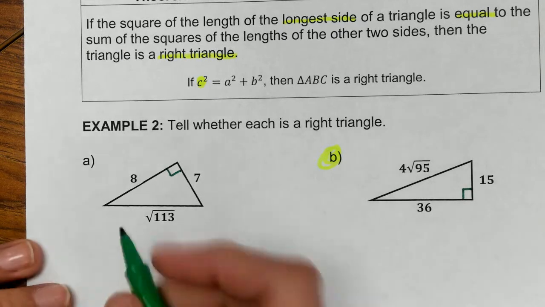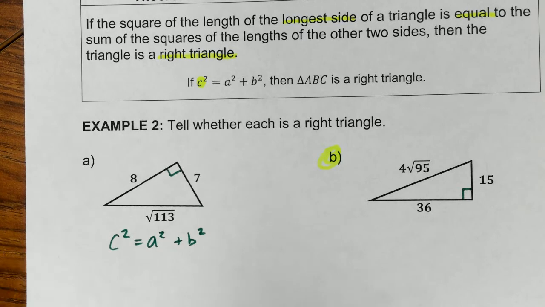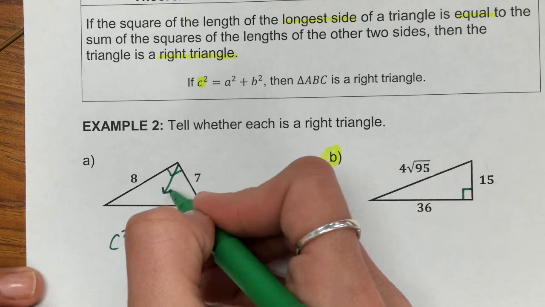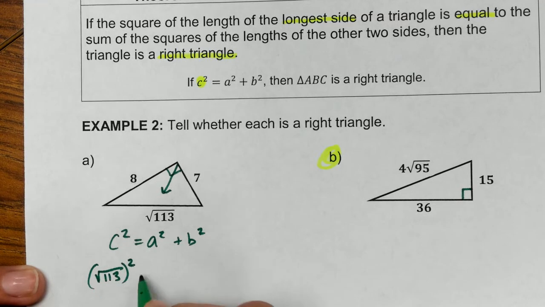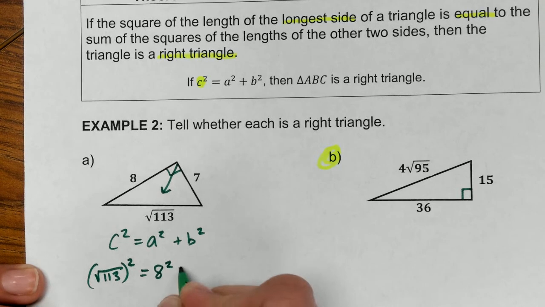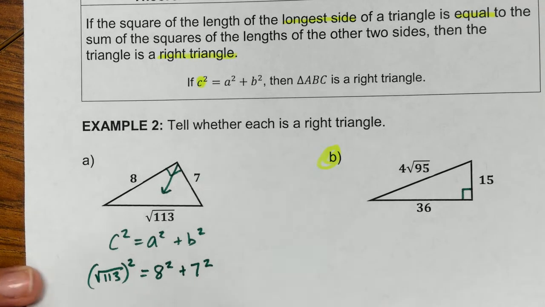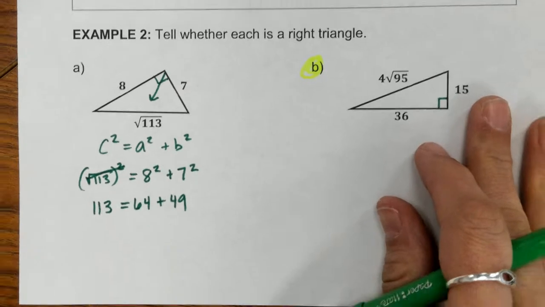So how this sets up now is we have our formula c squared equals a squared plus b squared. We're going to plug in all three numbers and see if it comes out equal. First thing here, c. So we're going to have the square root of 113 squared is equal to, again, it doesn't matter which one's a and which one's b, so I'll go 8 squared plus 7 squared. Remember, when we're squaring just a radical, these cancel out, leaving us with 113 equals 8 squared is 64 plus 7 squared is 49. I am running off the screen, sorry there.